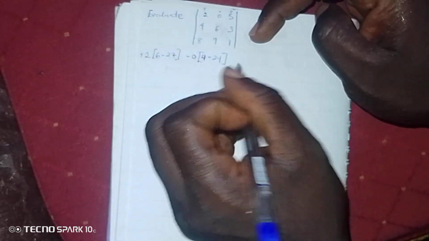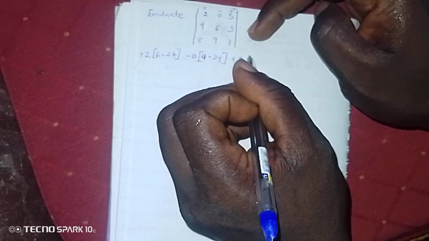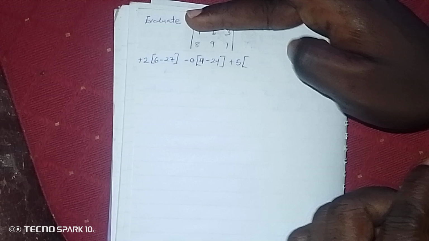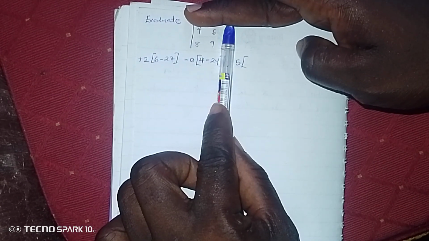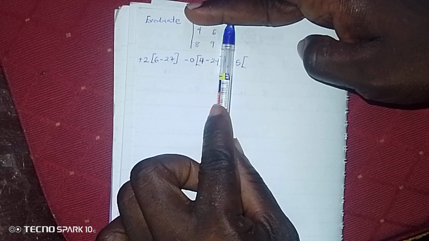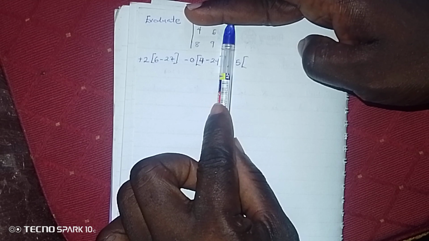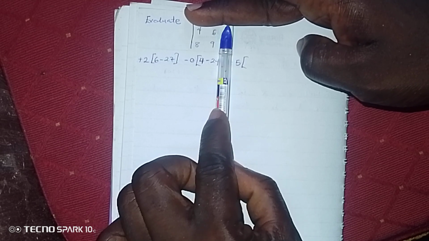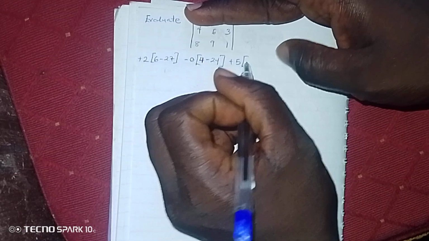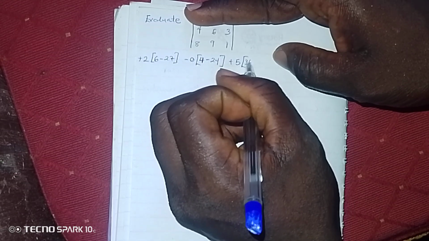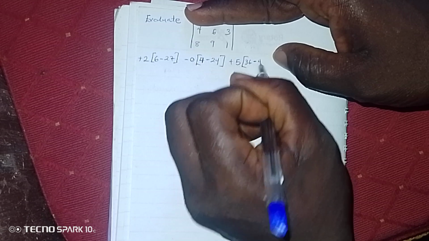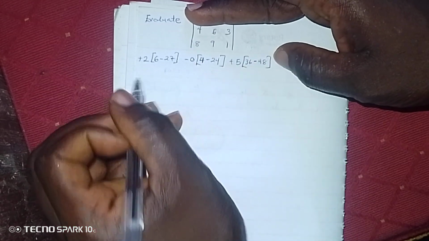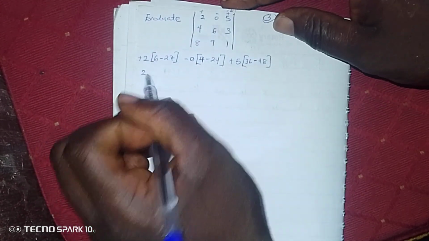Then we come to plus 5. So when you cover the row and column of 5, you realize that you have a 2 by 2 matrix, which is 4, 6, 8, 9. So we find the determinant there also. We have 4 times 9, 36, and 8 times 6, 48. So that is 36 minus 48. So we have plus 2 is same as 2.